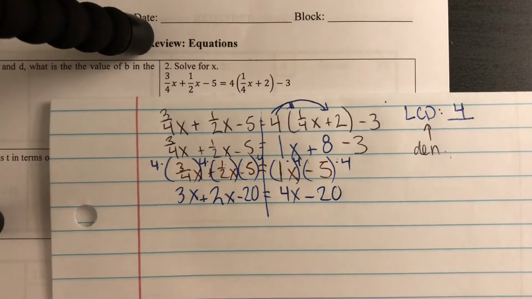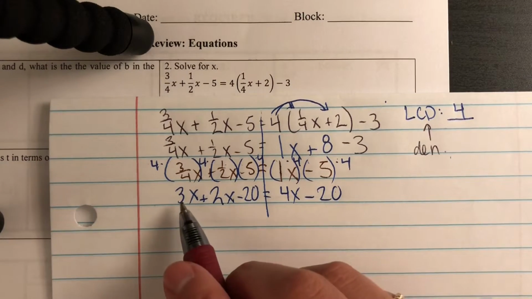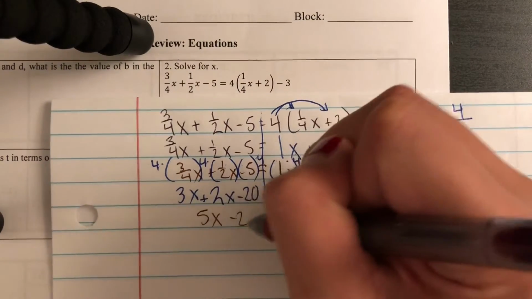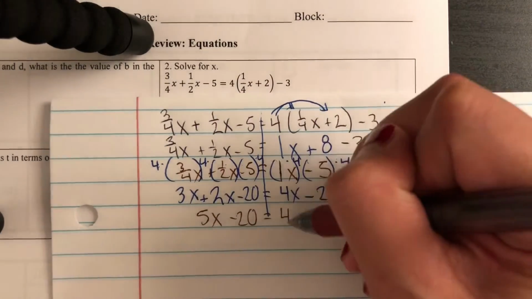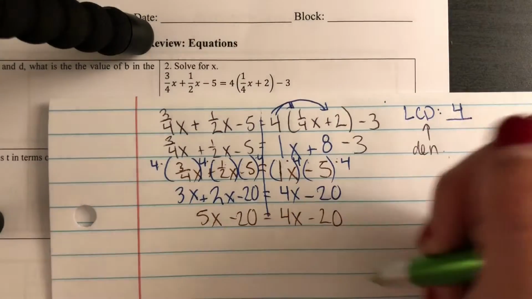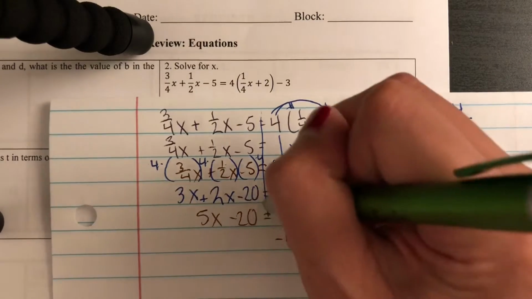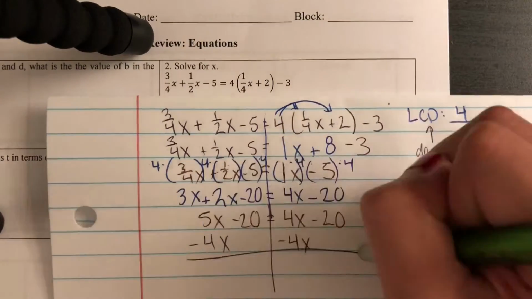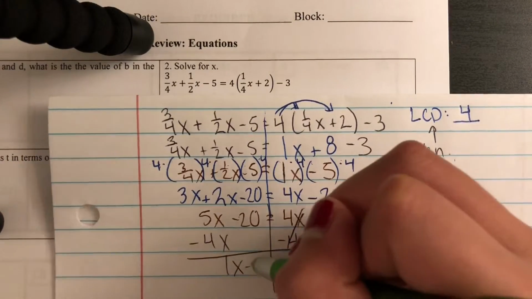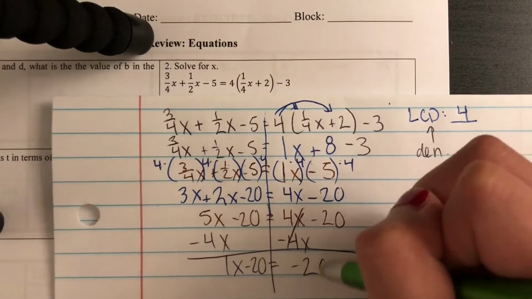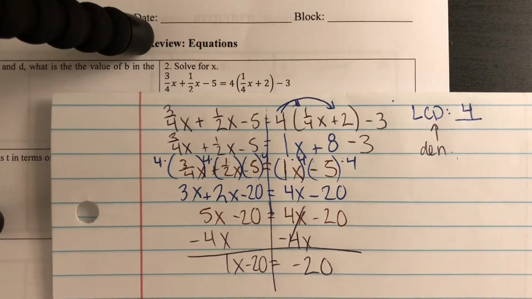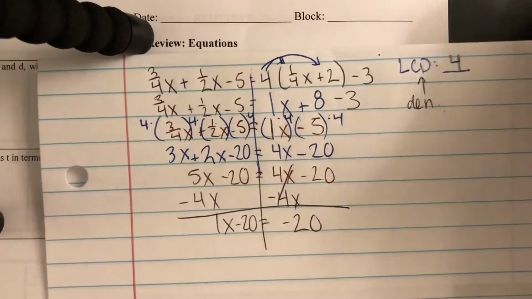Now I can start to combine some stuff. I have 3x plus 2x, which is 5x, minus 20, and on this side, I have 4x minus 20. Okay, let's move the fraction over. Sorry, move the variable over. These end up canceling, and I get 1x minus 20 equals negative 20. Now, a lot of you guys would be confused here, but there's an answer. This is the one solution problem.